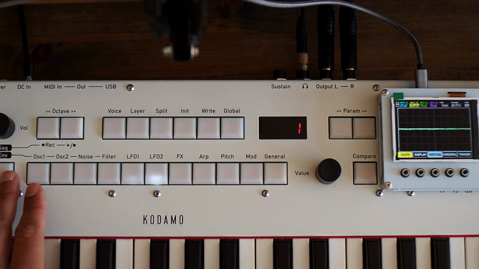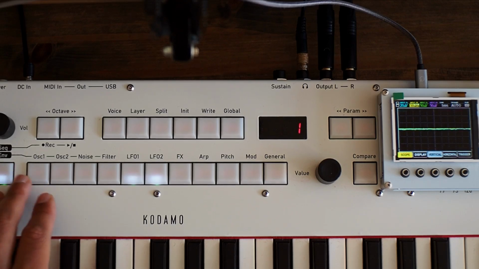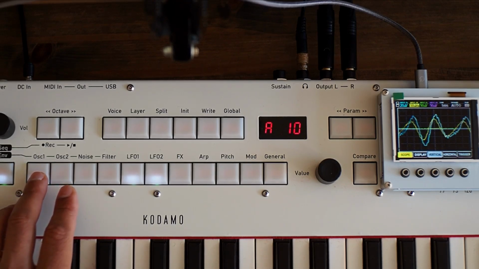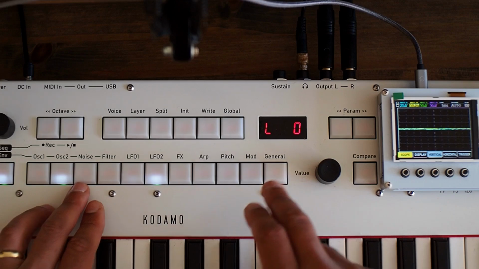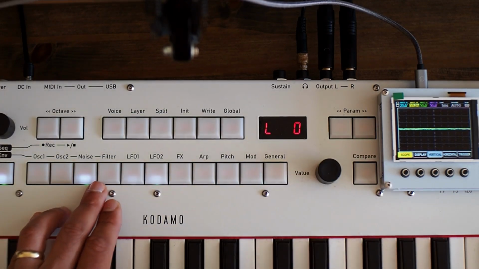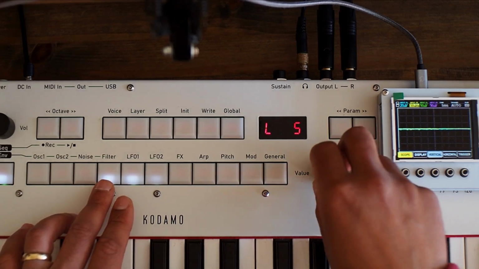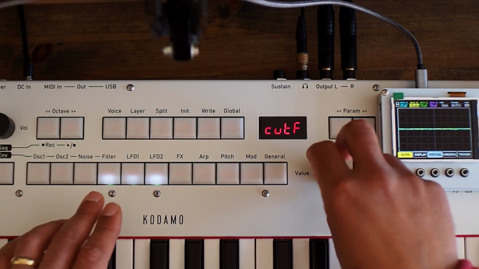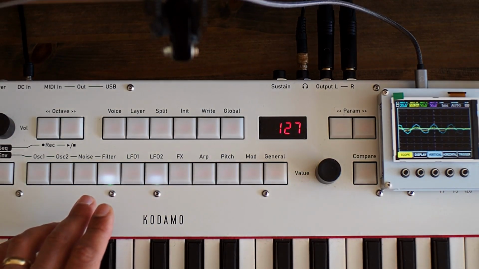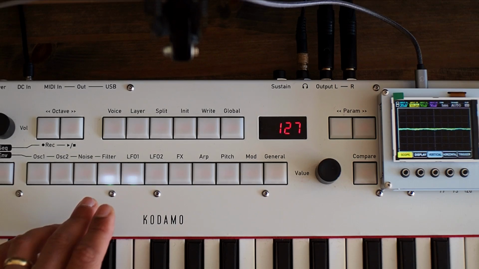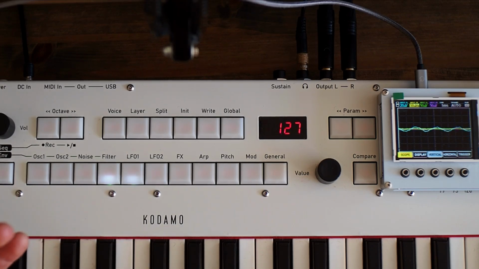So let's go into oscillator 1 and see what's happening there. So let's look at the envelope first of all. And in fact, to do that, let's turn off oscillator 2 and the noise. And I'll just turn off the filter. So that is just the sound of oscillator 1 on its own.